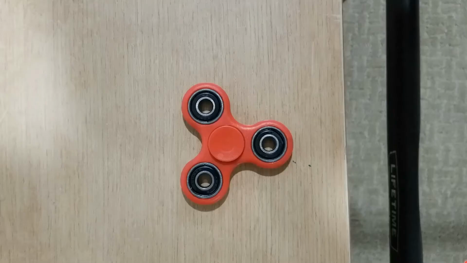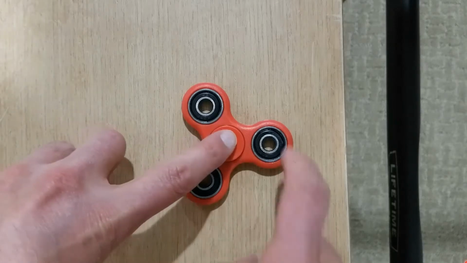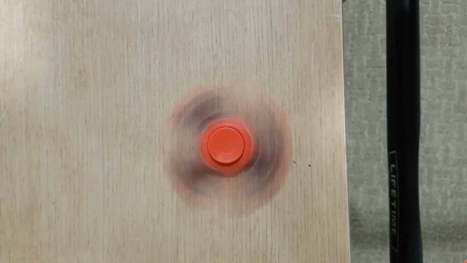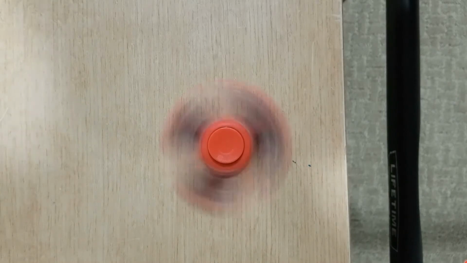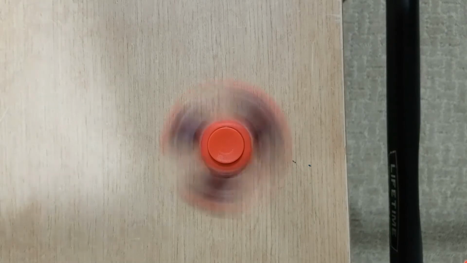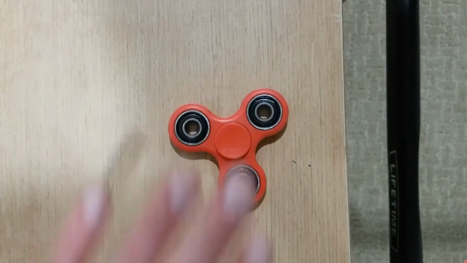You've probably seen one of these. It's a fidget spinner. They were all the rage a few years ago. They have some interesting application to our current topic. Let's just watch how it works. You just spin it and you can hold it and play with it. That's about it. They're pretty stable and they'll spin for quite a while if you let it.